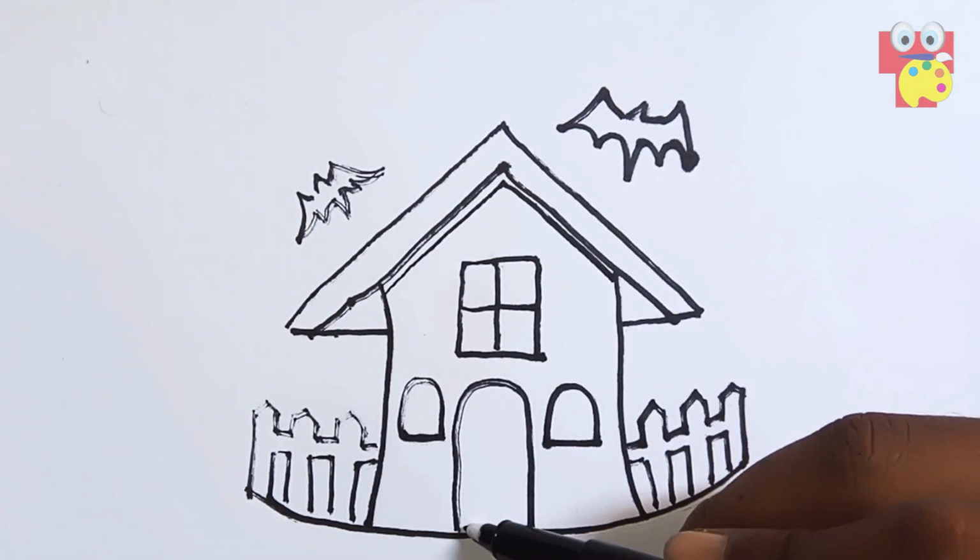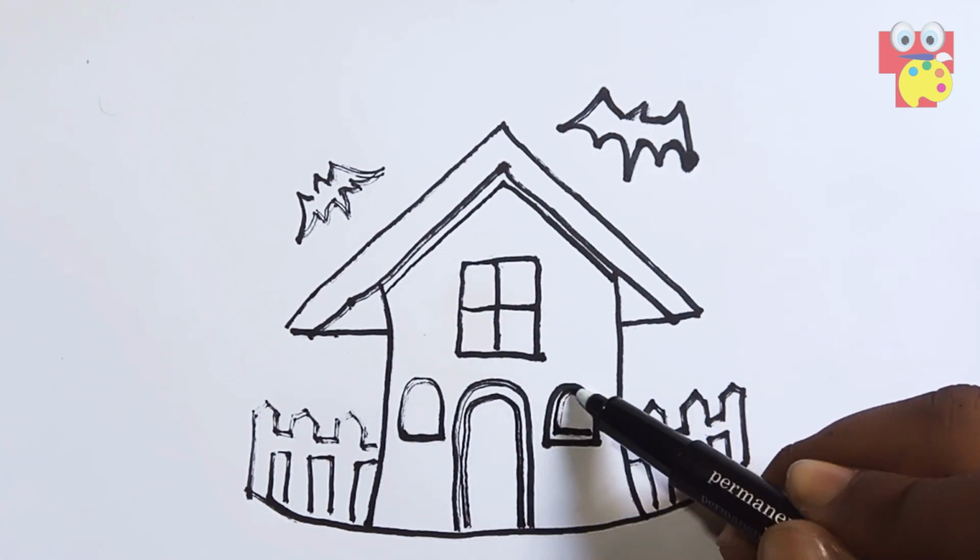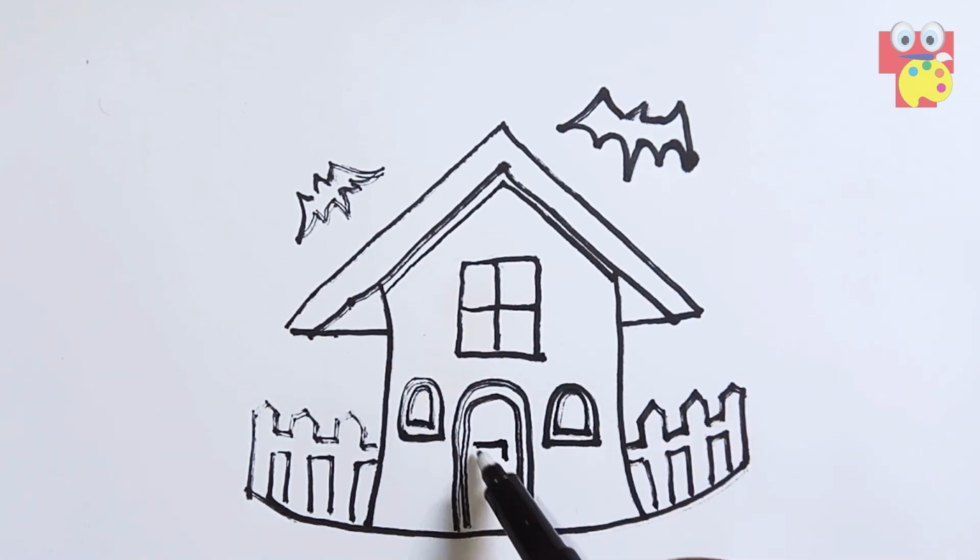Next, let's add image details to beautify our image. Cool, our picture has become beautiful.